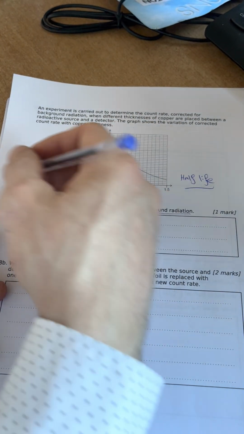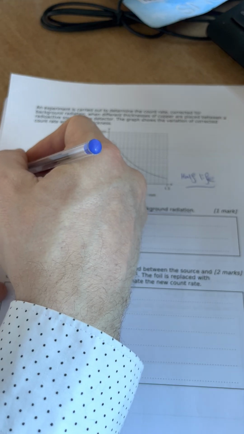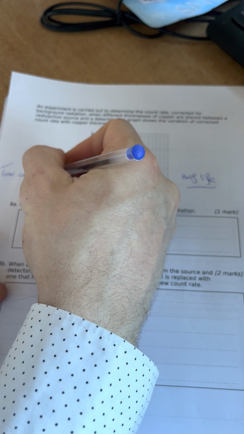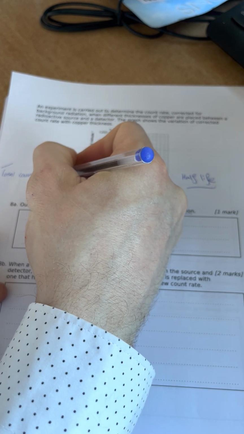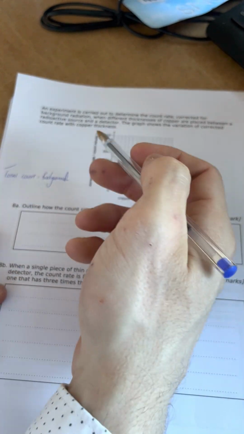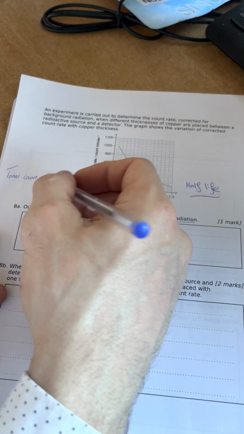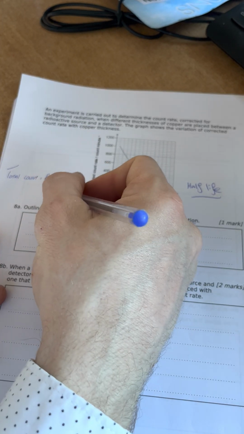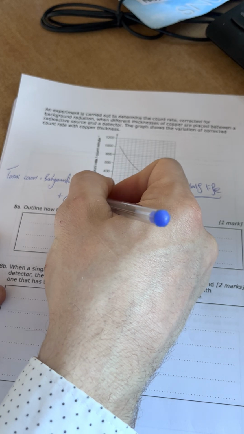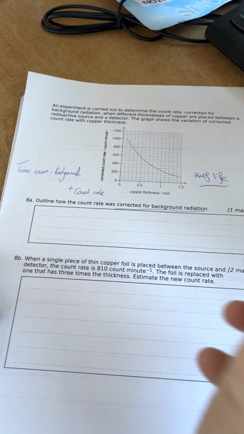So if we were to think about the total count rate measured, it would be equal to the background, examples of which can be rocks, medical waste, cosmic rays, plus the count rate from the source. So the count rate being given off by the radioactive thing. So what do we do?